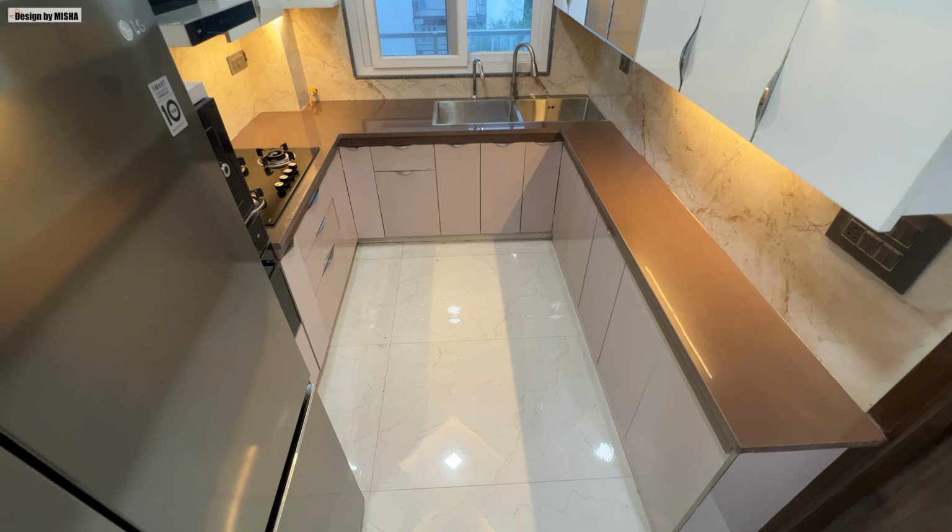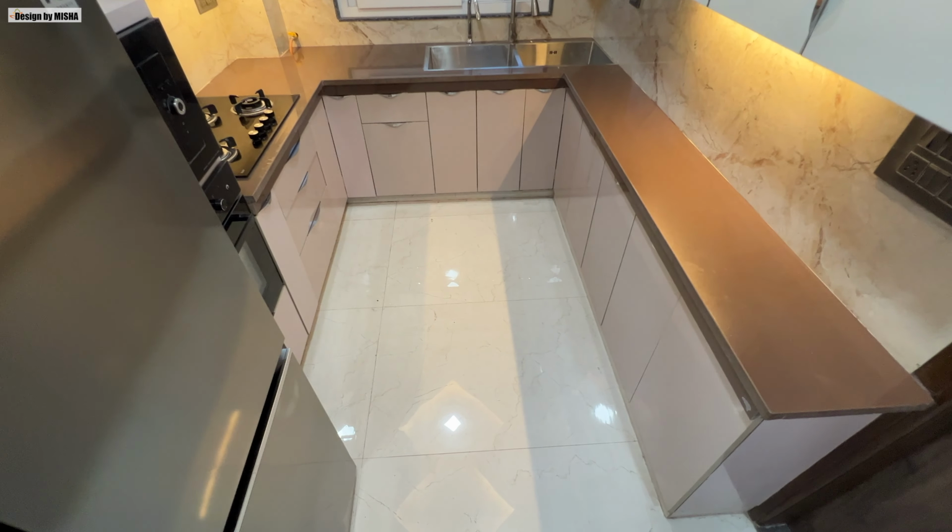It ensures a well-lit and inviting environment for your daily activities and gatherings. Accent light adds depth and visual interest to your kitchen. It highlights specific features or areas, creating a focal point and enhancing the kitchen aesthetic. For example, you can go with the LED strip above or below your kitchen cabinets.